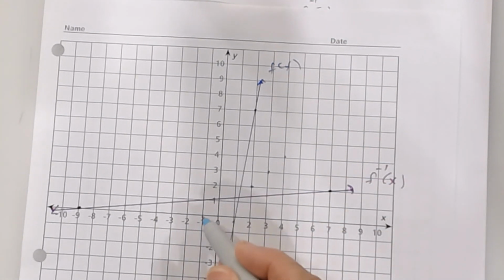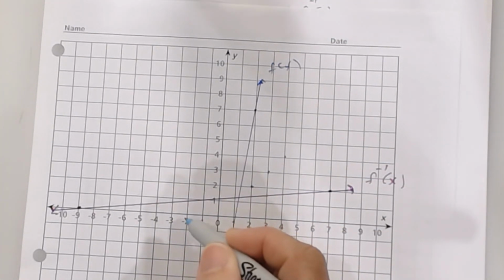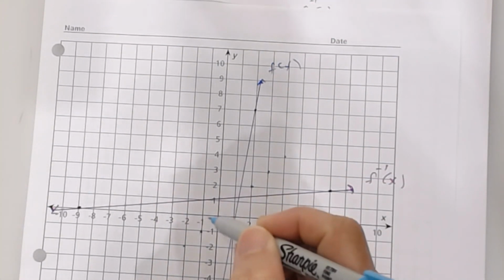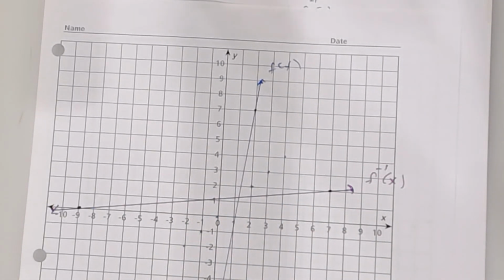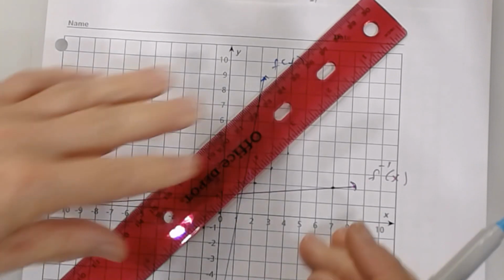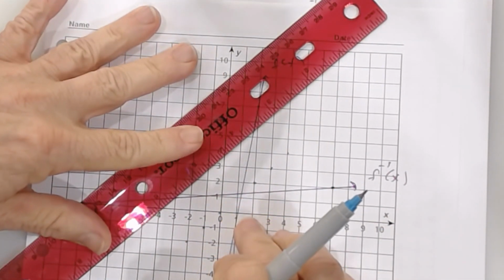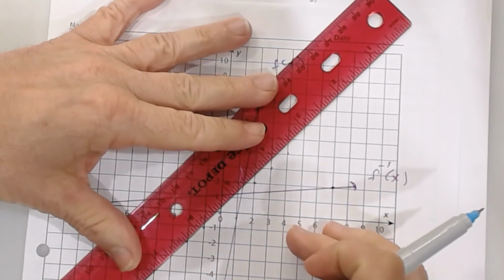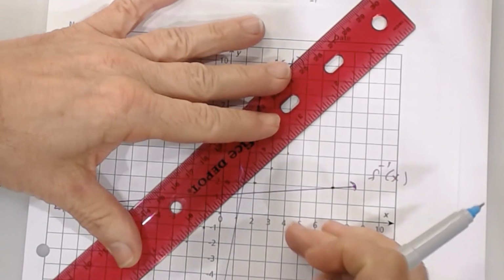If x is -1, what's y? If x is -2, what's y? If x is 0, what's y? So y equal x goes through what two quadrants? 1 and 3. And in fact, do you see that it actually goes through the middle of quadrant 1 and the middle of quadrant 3? Okay. So I'm going to draw that line, and I want you to notice, see where those two lines intersected? The line y equal x will also go through that point of intersection.